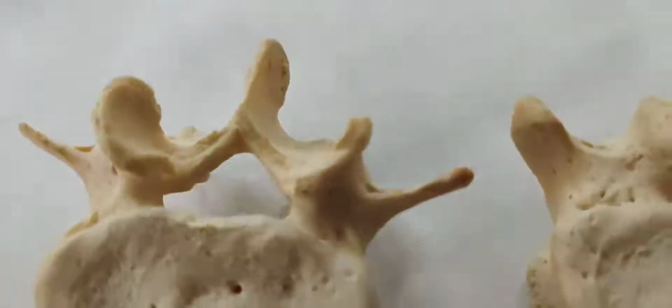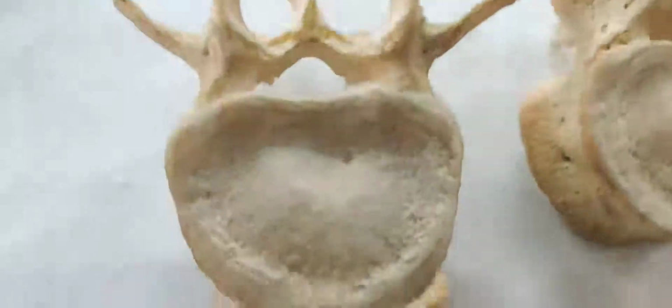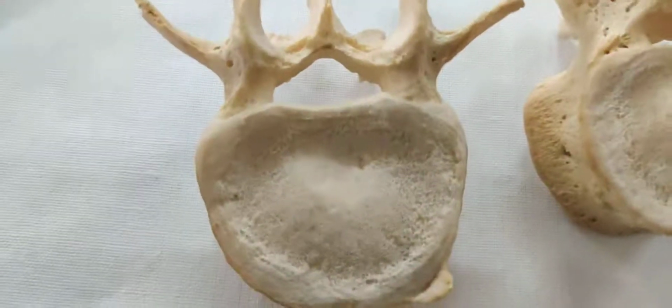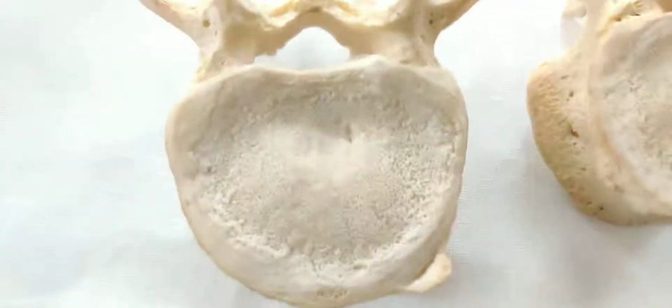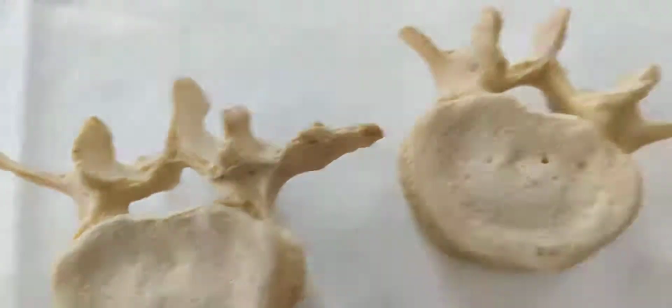However, as we go down the lumbar vertebrae, what we will see is the direction of the pedicles is going slightly backwards and slightly laterally also. So the pedicles are directed backwards, and in the L1 vertebra, here we can see they are directed almost postero-medially. However, as we go downwards, their direction changes and goes towards postero-laterally.